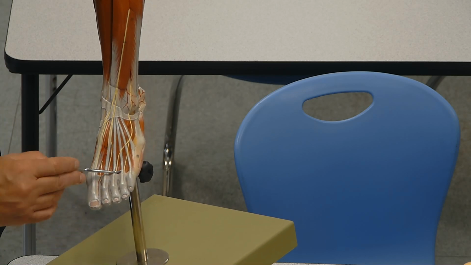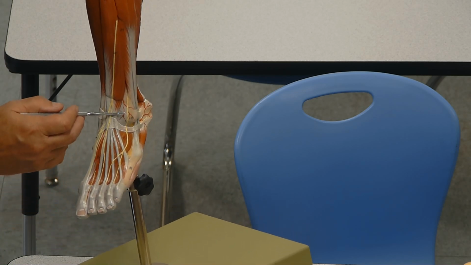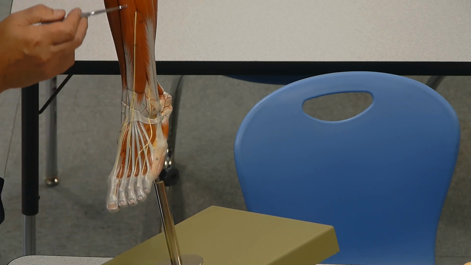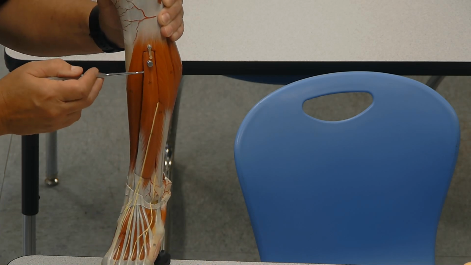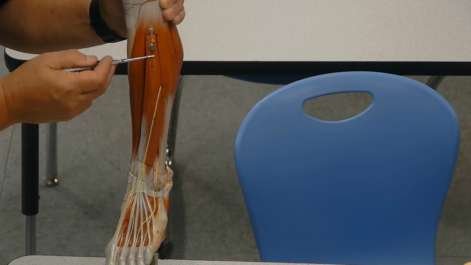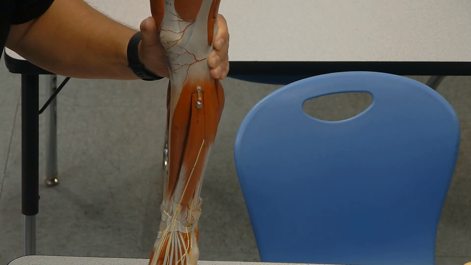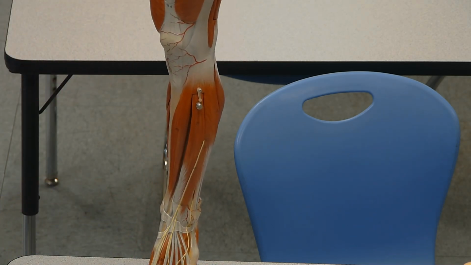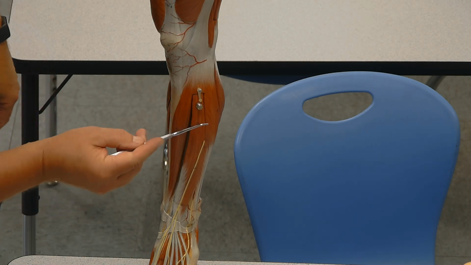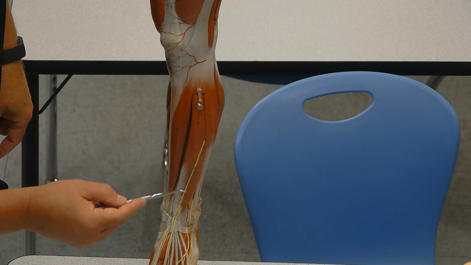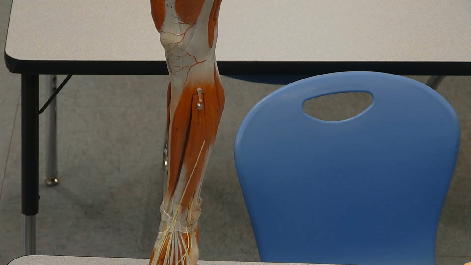If you follow all those tendons up, right here, this muscle, that muscle all the way down to all these tendons, that's going to be your extensor digitorum longus. Don't confuse that with the extensor digitorum on the arm. So think of that as a long muscle, extensor digitorum longus. Follow that down to all those tendons. Extends digits 2 through 5.